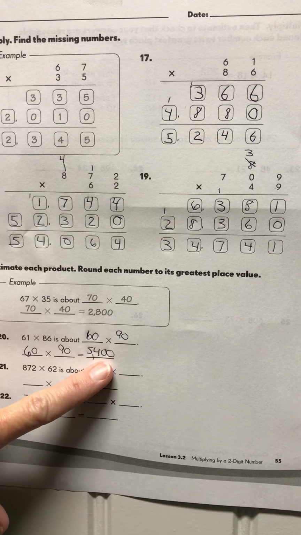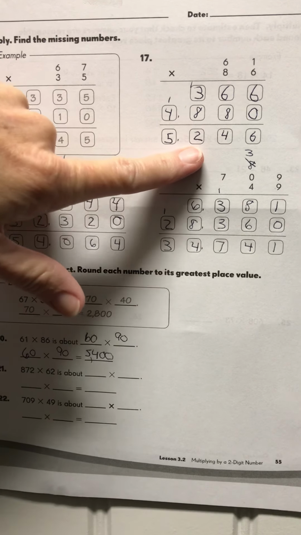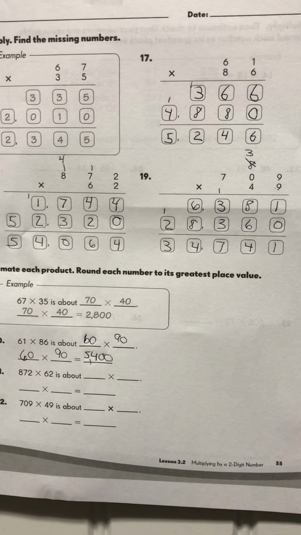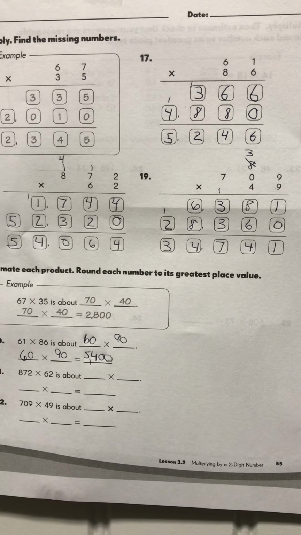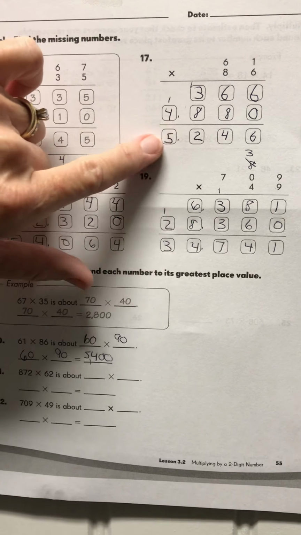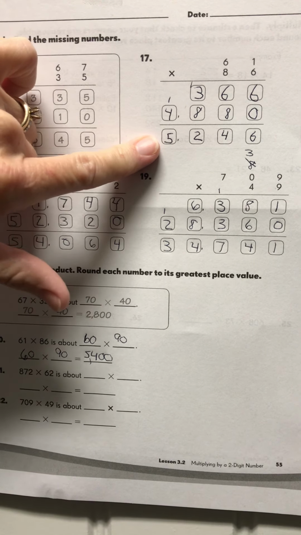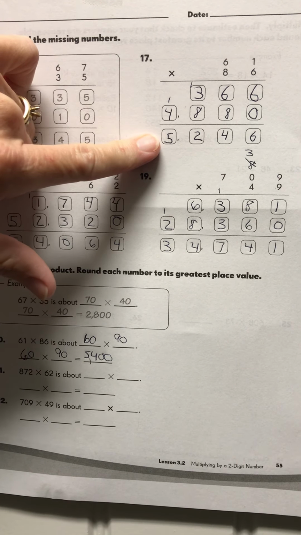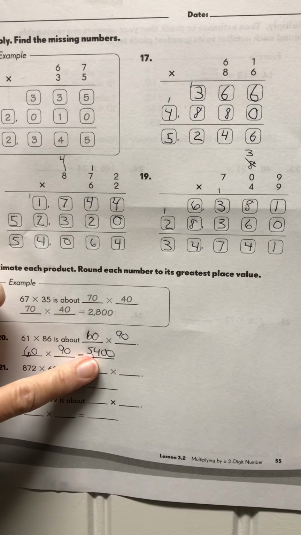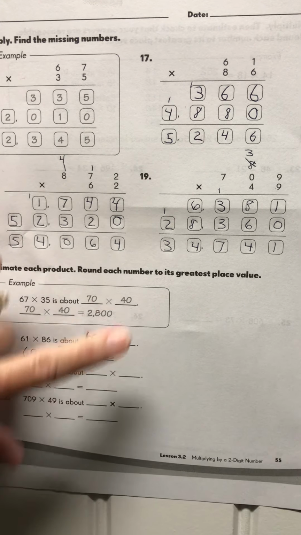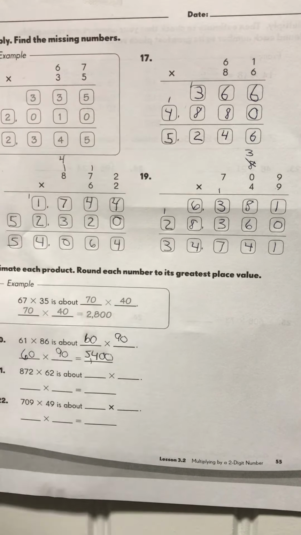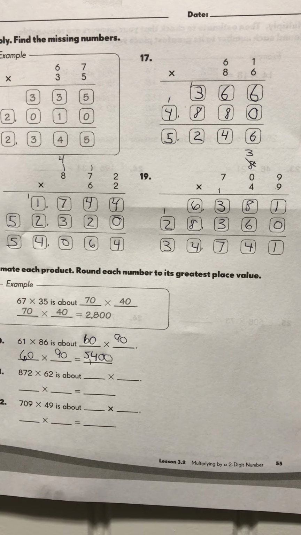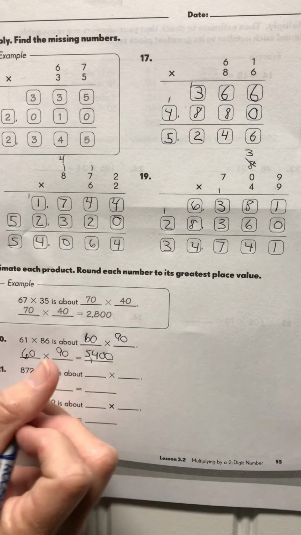Is 5,400 close to 5,246? It is. So 5,246 is a reasonable answer. Okay? It makes sense. Now if my answer up here were like 8,900, then that's nowhere near 5,400. So I would have to go back and redo my calculation here to see what my problem was. Okay? So now let's check this one.